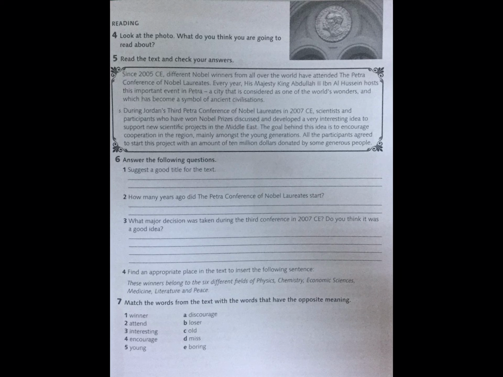During Jordan's third Petra Conference of Nobel Literature in 2007, scientists and participants who have won Nobel Prizes discussed and developed a very interesting idea to support new specific projects in the Middle East.